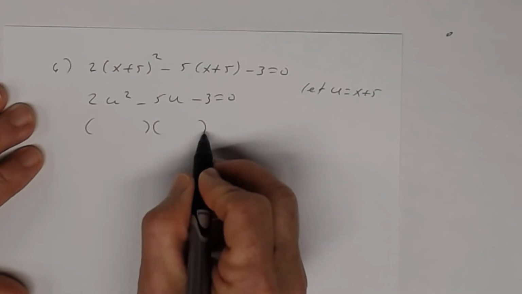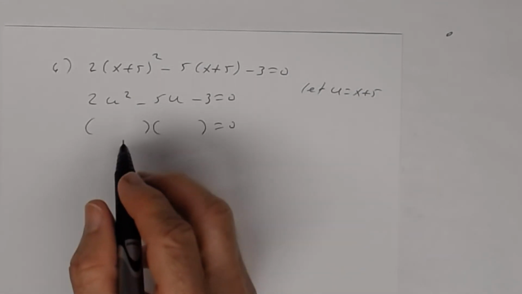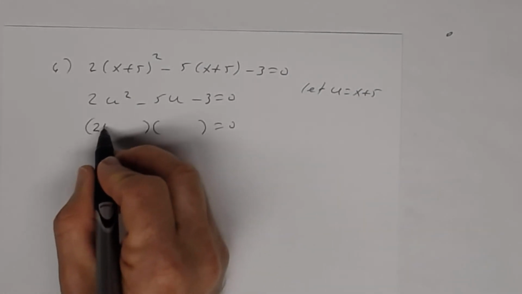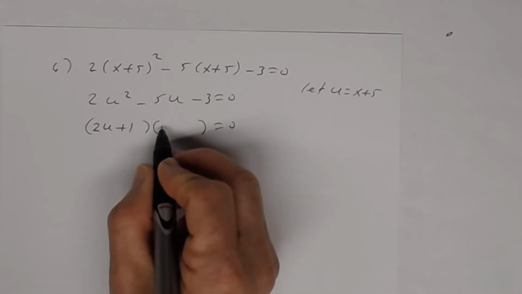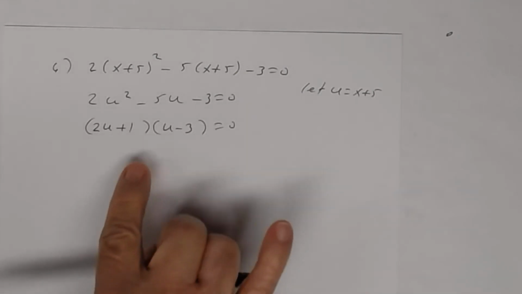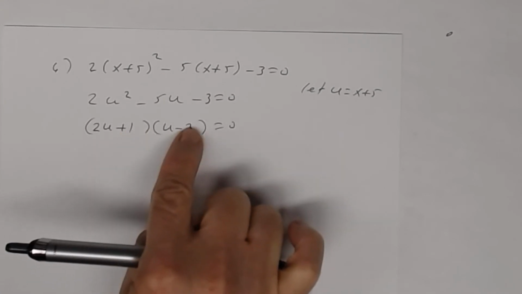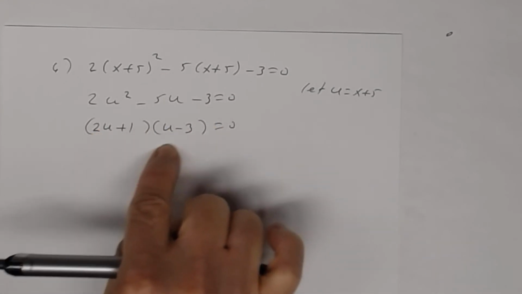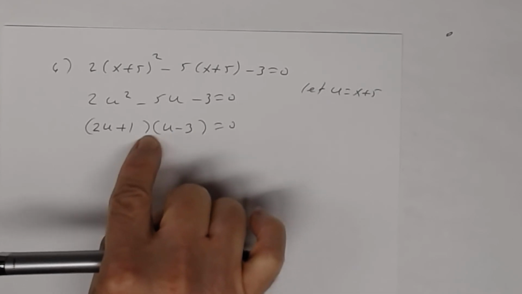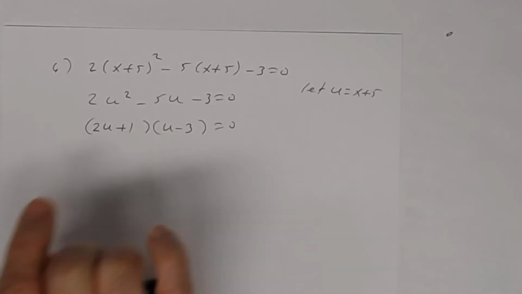So when I do that, I'm going to get, let's see, 2u plus 1 times u minus 3. Let me make sure that's correct. So the 1 times negative 3 is negative 3. The outer is a negative 6u. The inner is a positive 1u, and I get negative 5u. All right, so that's correct.